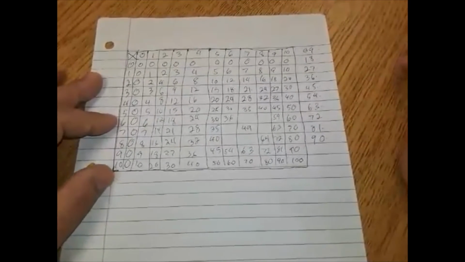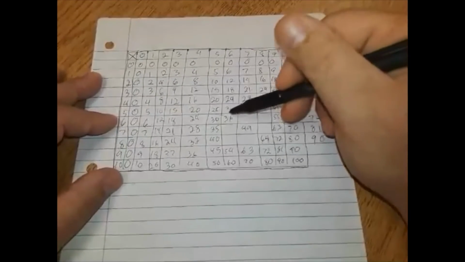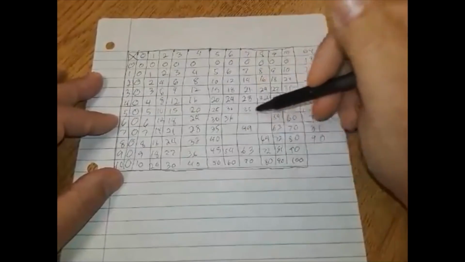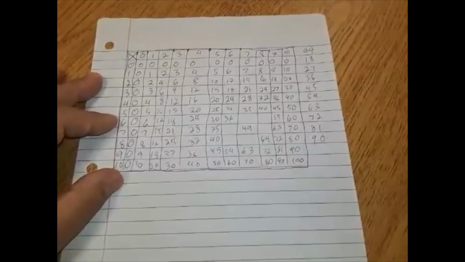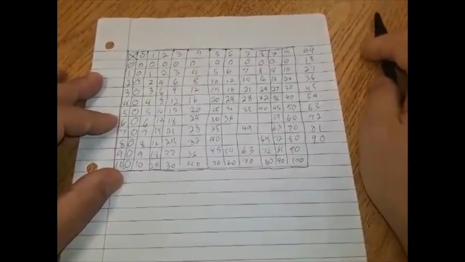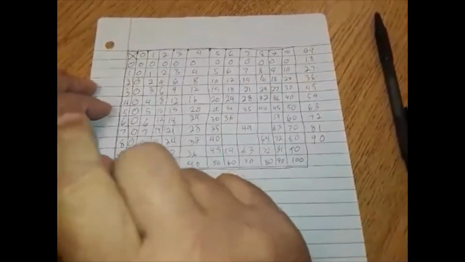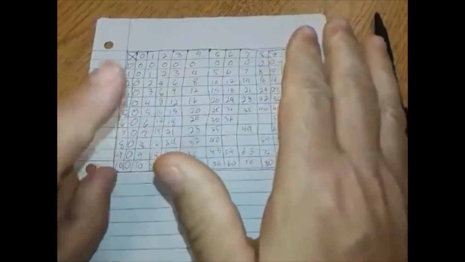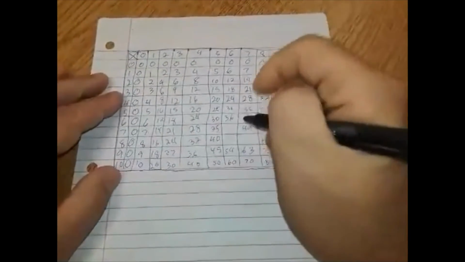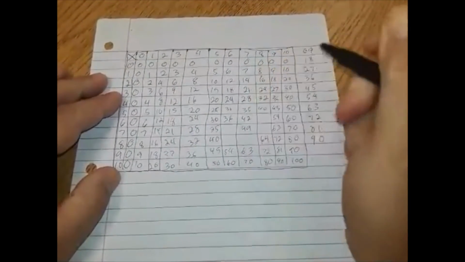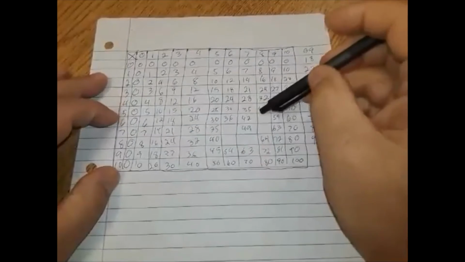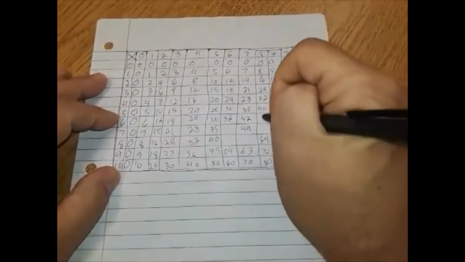And we could just do regular addition. So on this one, since I'm going across, I would add 6 every time. And use your fingers if you want. But 36, 37, 38, 39, 40, 41, 42. And then 42 plus 6 is 48.